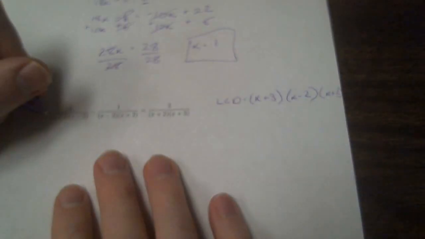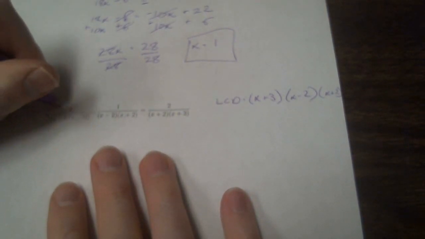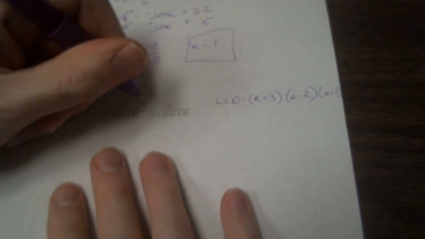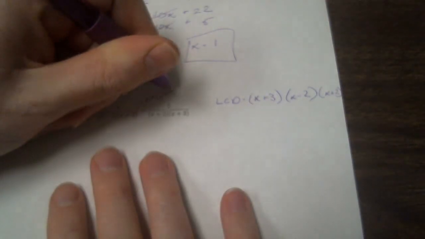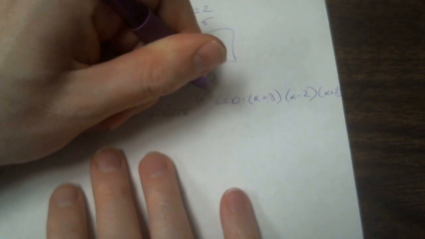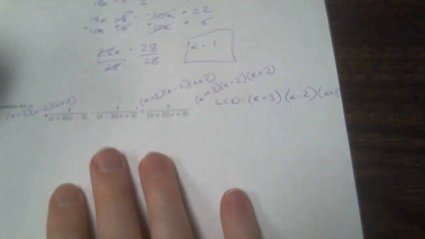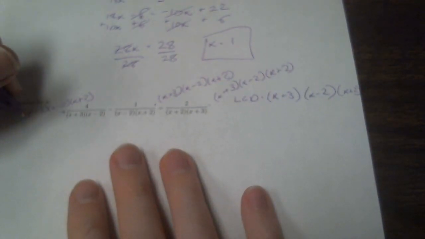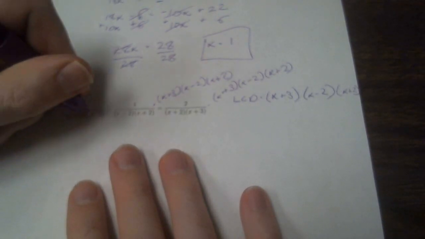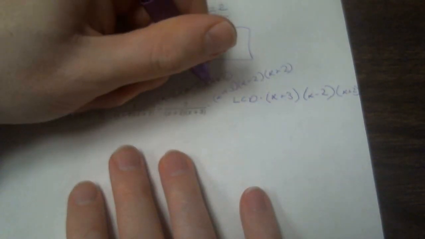All right, so once you have your least common denominator, you're just going to multiply every single one of your terms by that least common denominator. So multiply the second term by that same thing. So you have x plus 3, x minus 2, x plus 2. There you have x minus x plus 3, x minus 2, x plus 2. All right, and then we're going to end up with some cancellation here. You should always end up with cancellation. You should never end up with a denominator after this step in any of your terms.